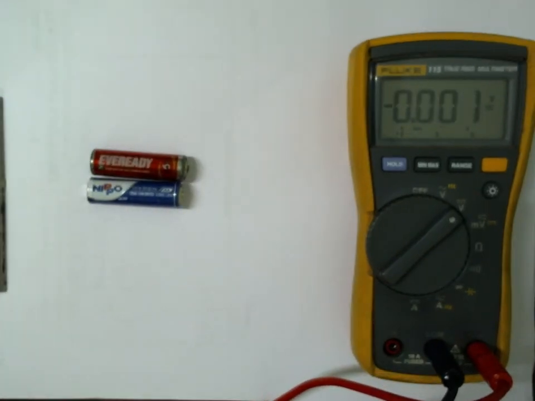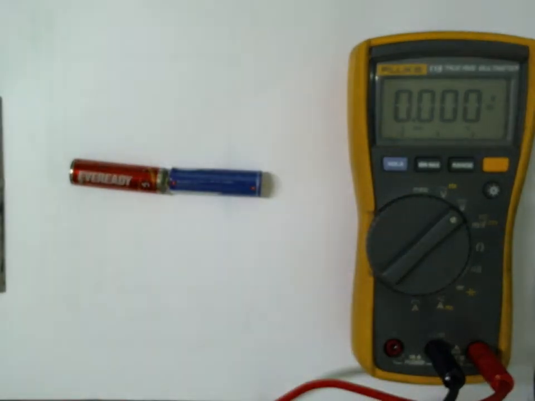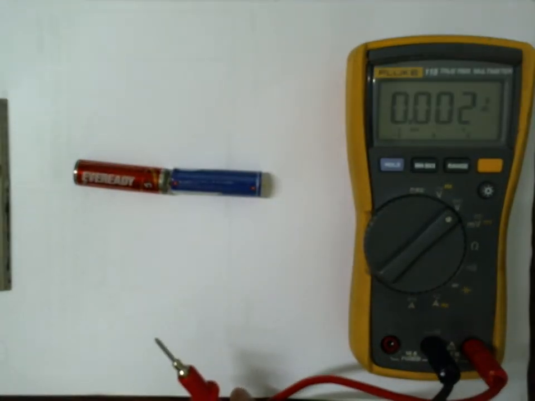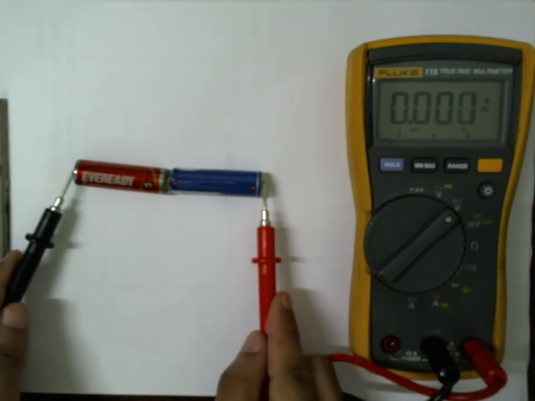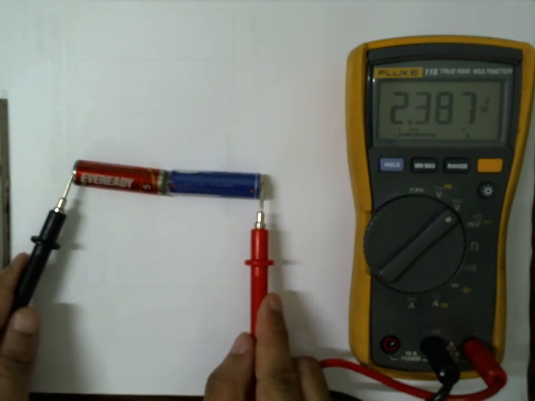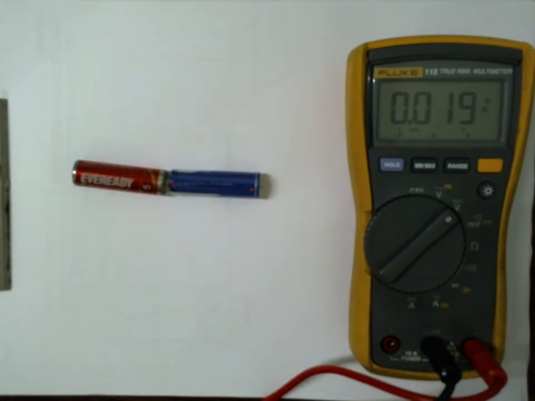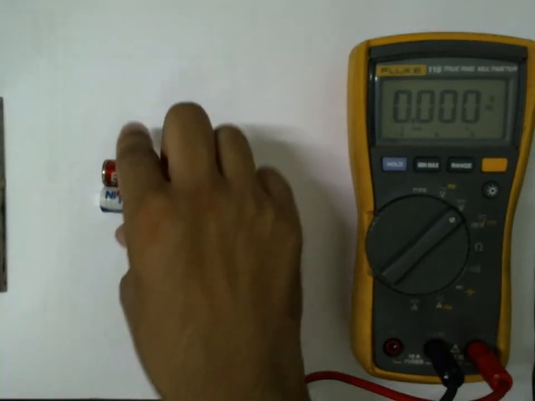Now I can ask the question, what will be the EMF if I connect them in series like this? And we all know the answer, that the EMF will be added up and the net EMF will be 3 volt. That is 2 times 1.5 volt. Again, I can ask what will happen if I connect them in parallel.